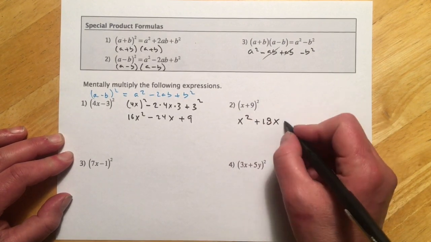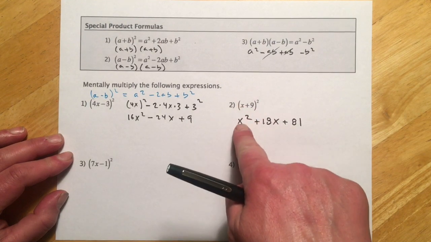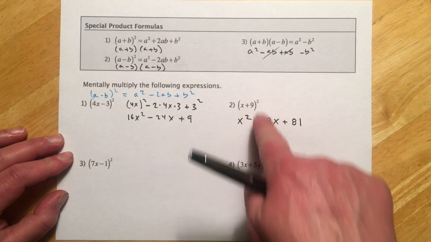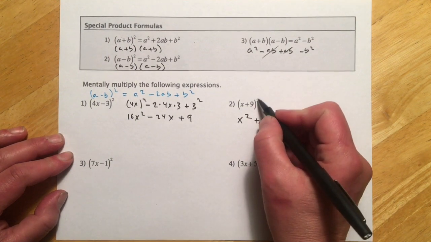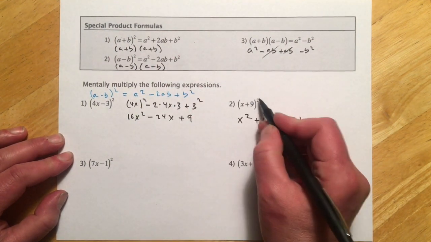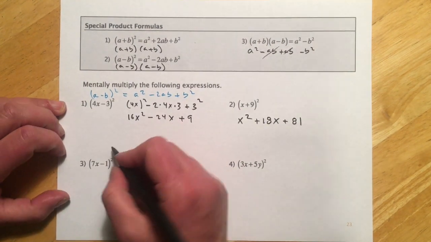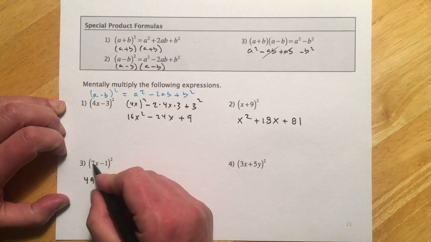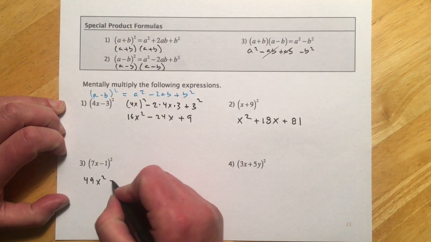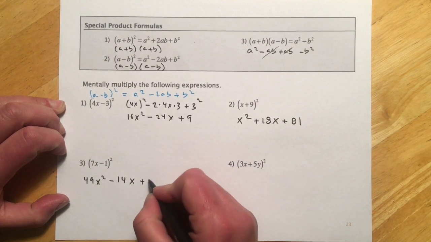And then 9 times 9 would be 81. So x squared, x times 9 times 2, 18x, 9 times 9, 81. Again, this 2 has nothing to do with that 2, it's just a convenient visual. Third one, 7x times 7x is going to make 49x squared. 7x times 1 times 2 will be minus 14x. And then 1 times 1 will make a plus 1.